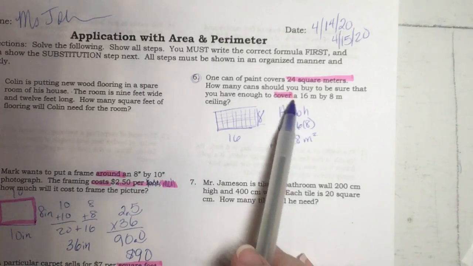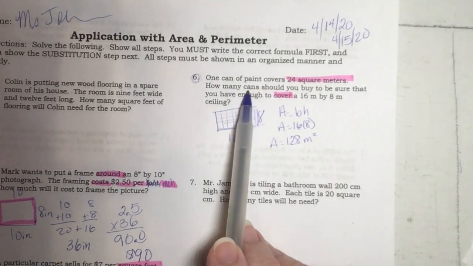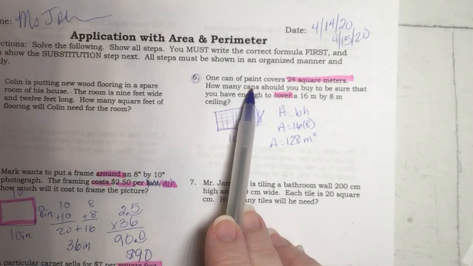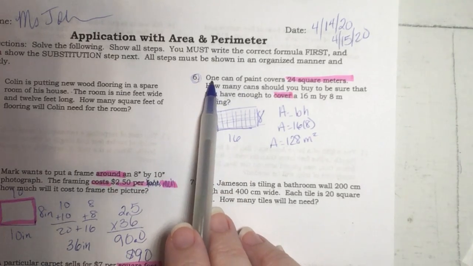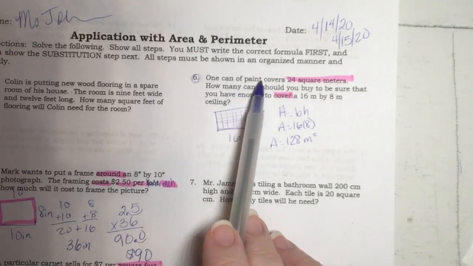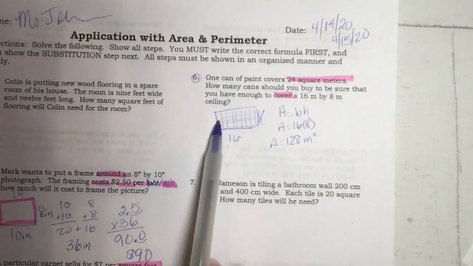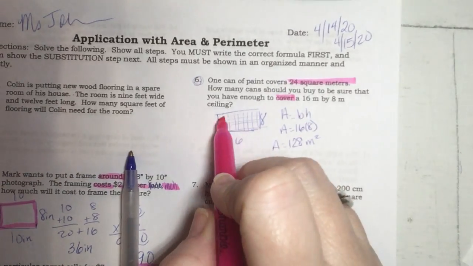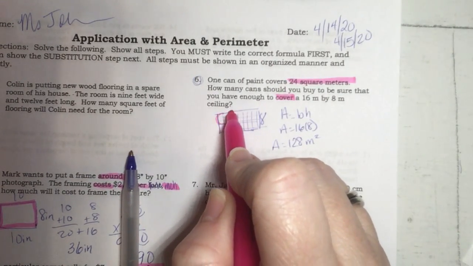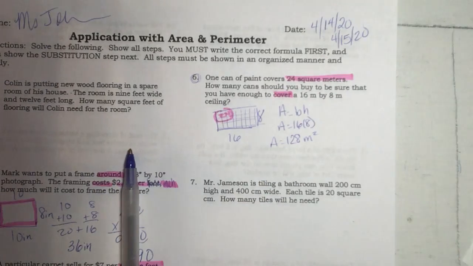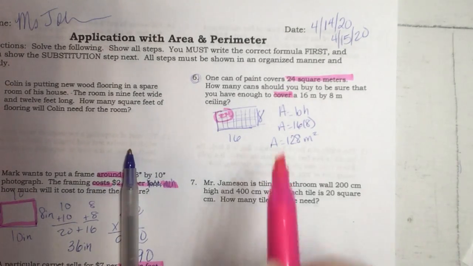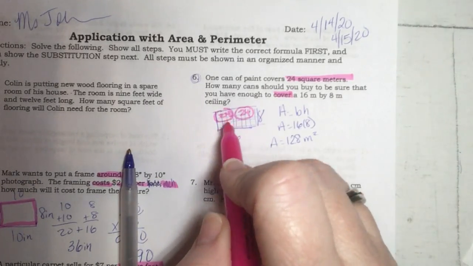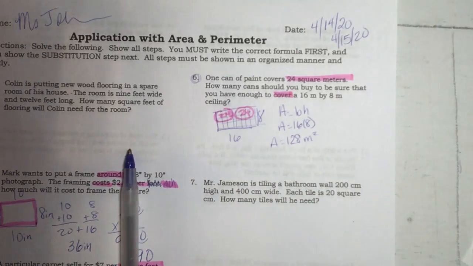Now it says, how many cans should I buy? So it's not asking me for the square meters. It's asking me, how many cans of paint do I need to buy? So I need to go and look, what does it talk about the cans of paint? So it says 1 can of paint covers 24 square meters. So when I look over here, I think, okay, we're just pretending, all right? We're estimating. Let's say that's 24 square meters right there. And then I need another 24 square meters, right? So I want to see how many 24 square meters are in there.